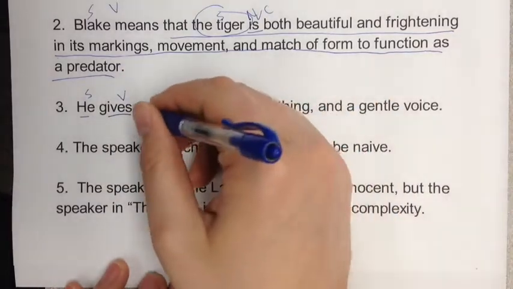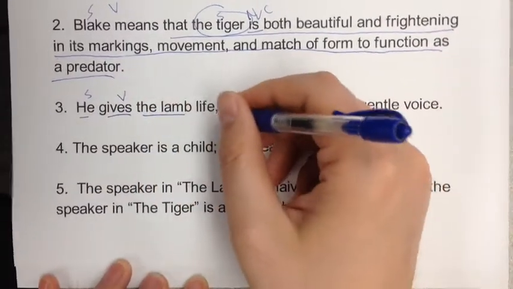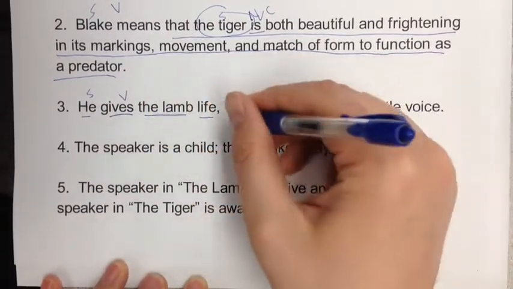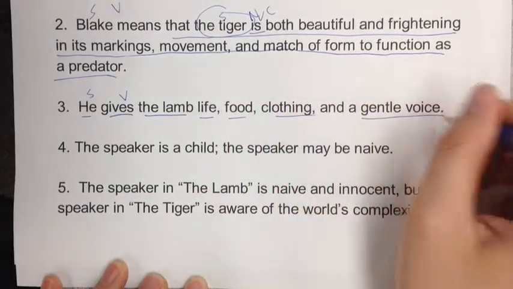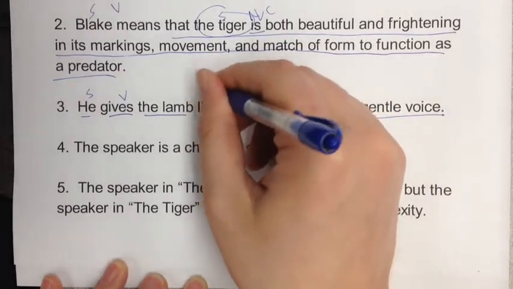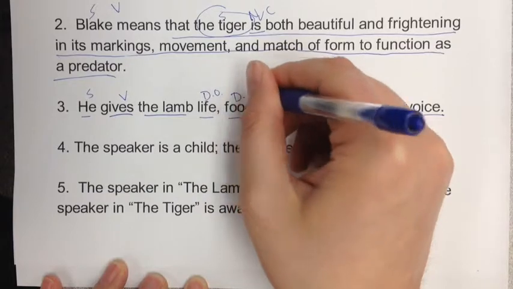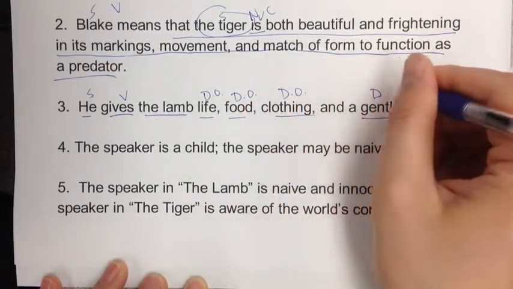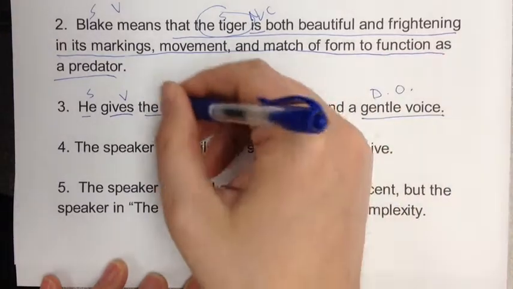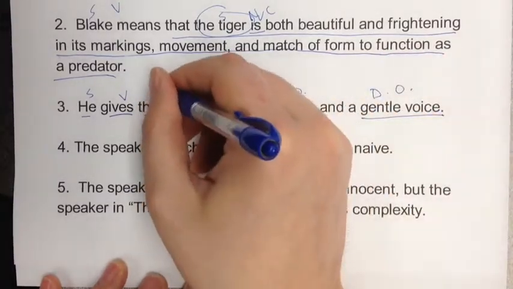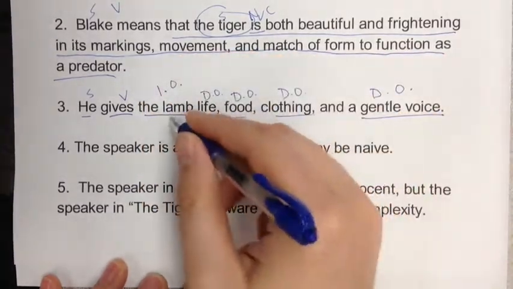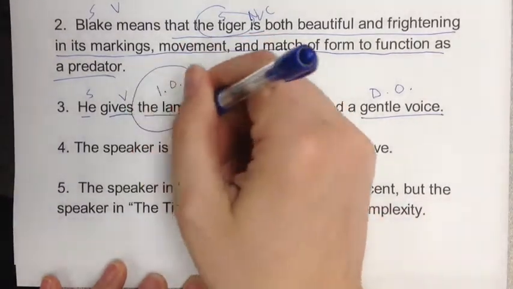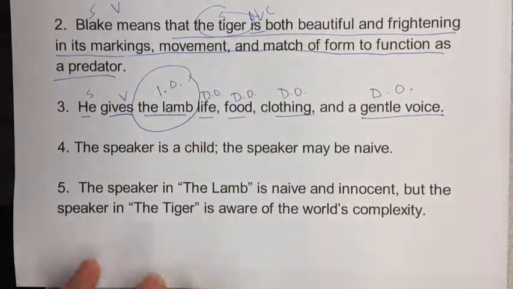Gives. The lamb. And then here are things that he gave. Life, food, clothing, gentle voice. These things are DOs. These are the things that he actually gave. They receive the action of giving. The lamb benefits. So this is our indirect object right there, the lamb. So here is the thing you would have to label, IO, right there.